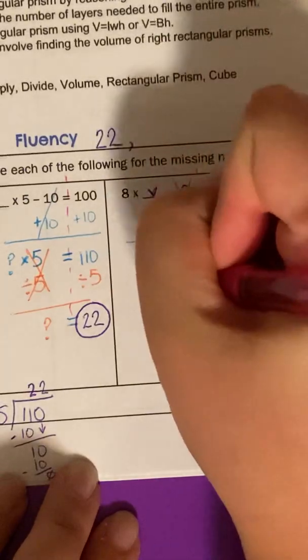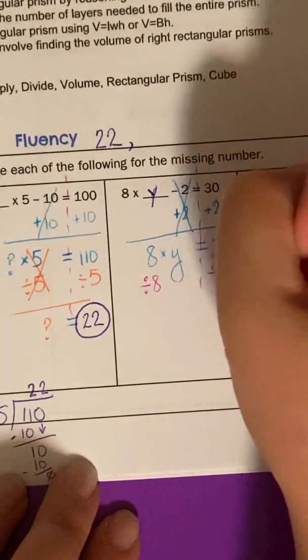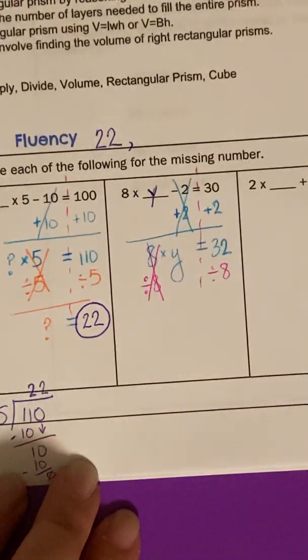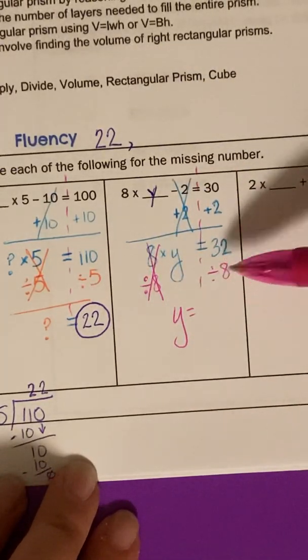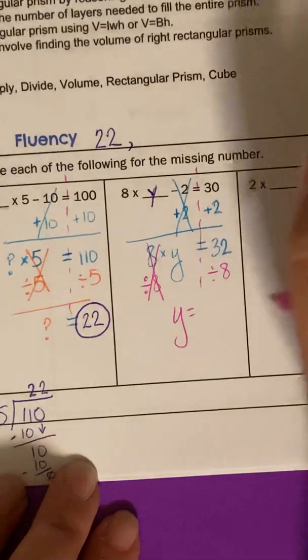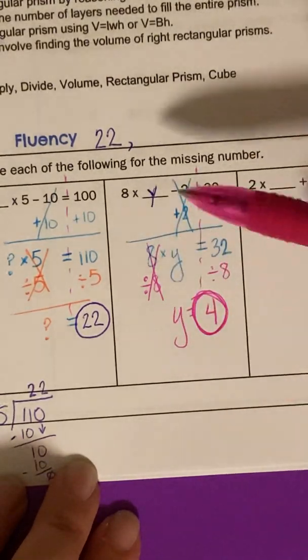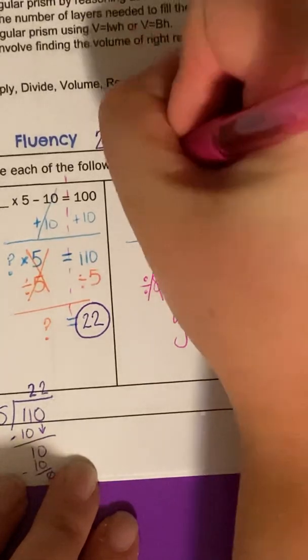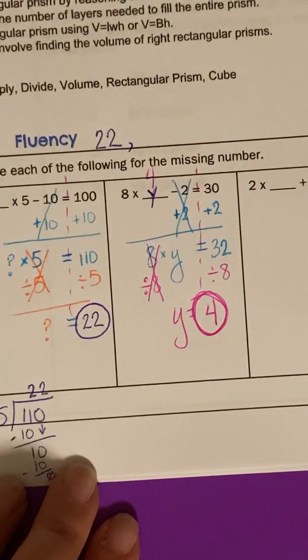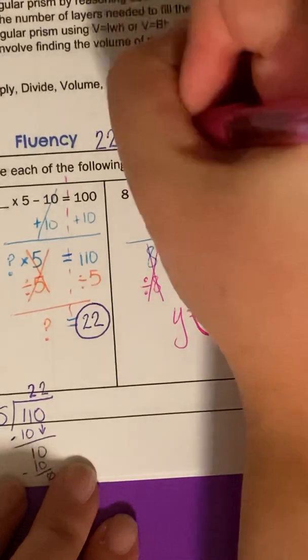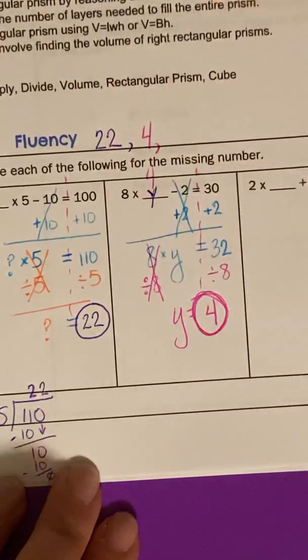So you're going to divide both sides by 8. That cancels out. You're left with y equals 32 divided by 8. You are going to get 4. So our answer here is going to be 4. So when you have 8 times 4, 8 times 4 is going to be 32. Subtract 2, you get 30. So our next answer is 4.